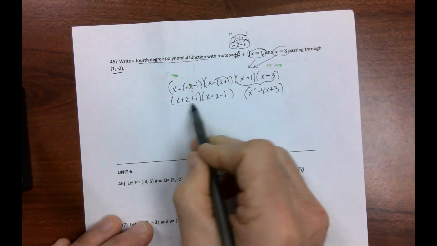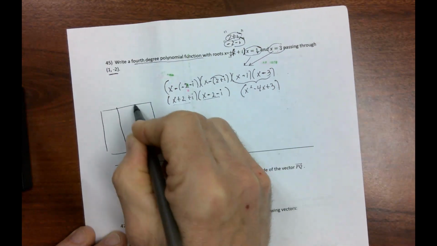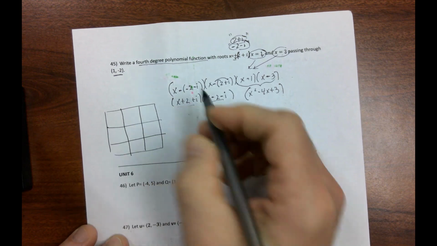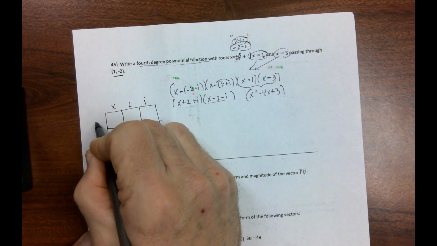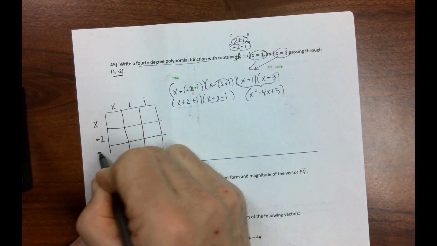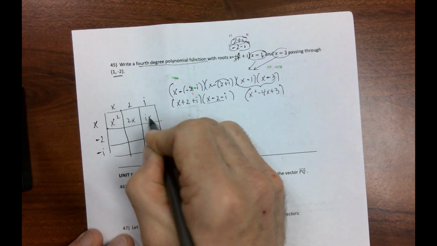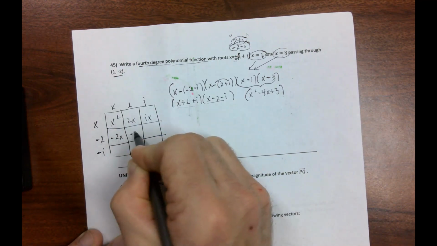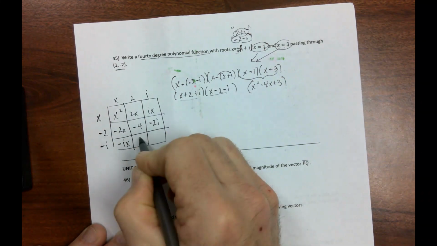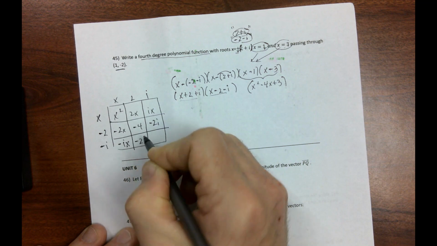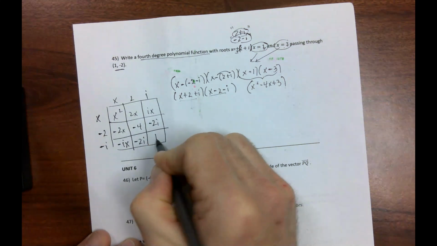So this is a 3 thing times a 3 thing. So this is where I like my 3 by 3 box. So x, 2, and I, x, negative 2, negative I, x squared, 2x, ix, negative 2x, negative 4, negative 2I, negative ix, negative 2I, and this is a negative I squared, which is actually a negative 1, which is 1.